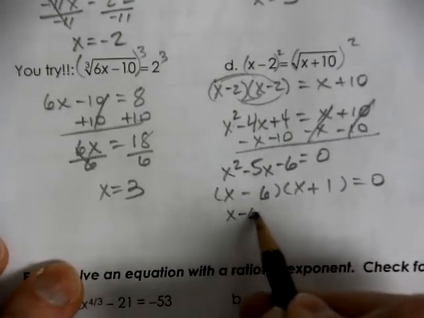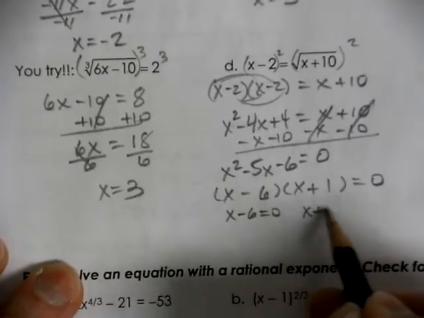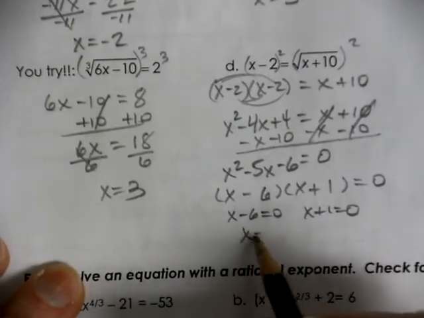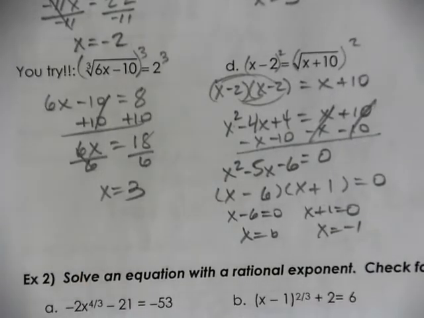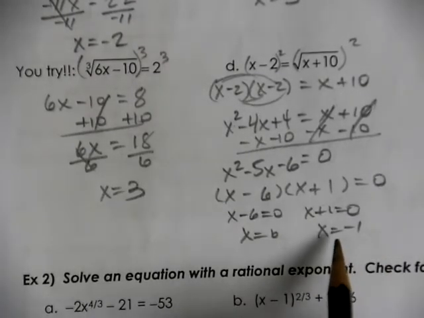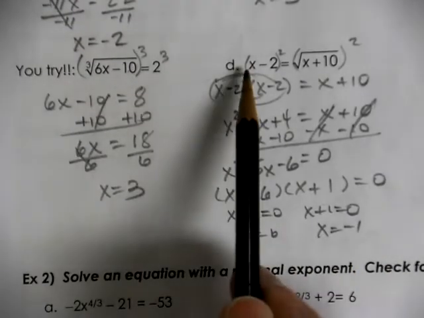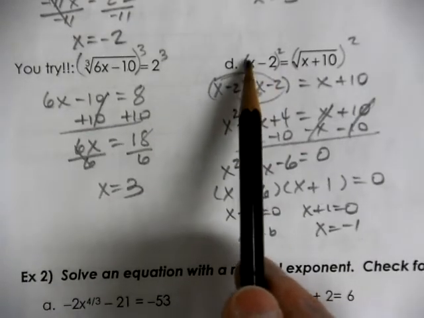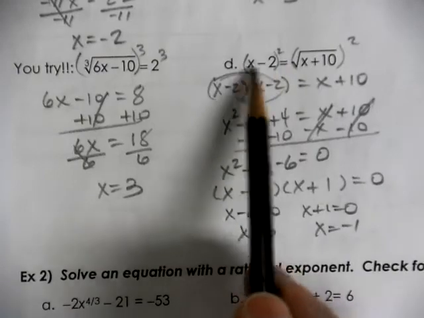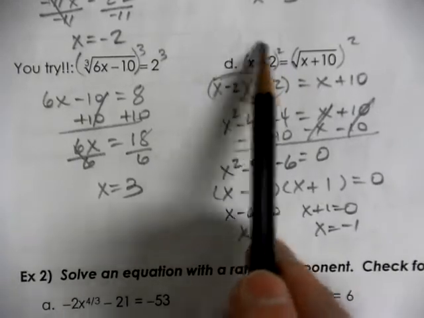Then we can use the zero product property to help us calculate that we get 6 and we get negative 1. Now, checking for extraneous solutions, when we put a negative 1 in for x over here, we get negative 1 minus 2 is negative 3. We have a negative 3 on this side.